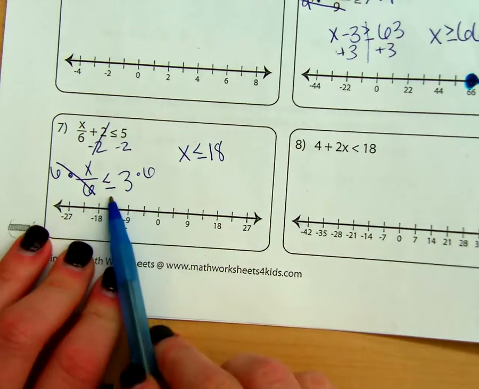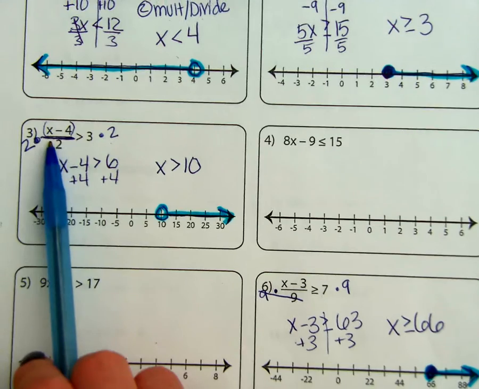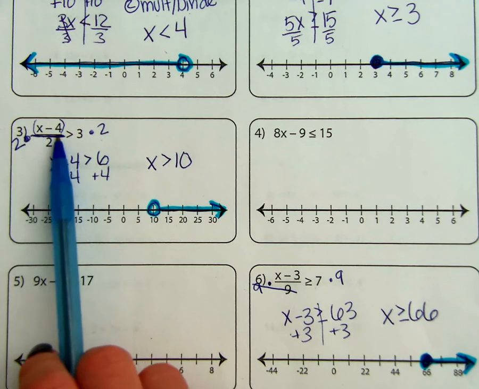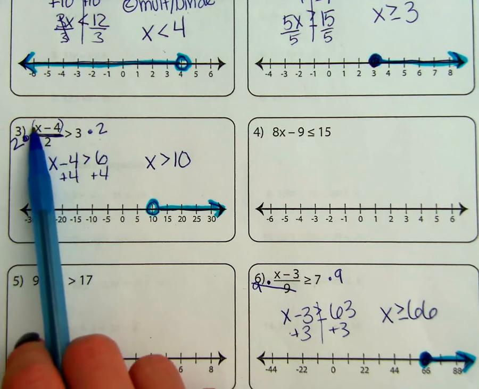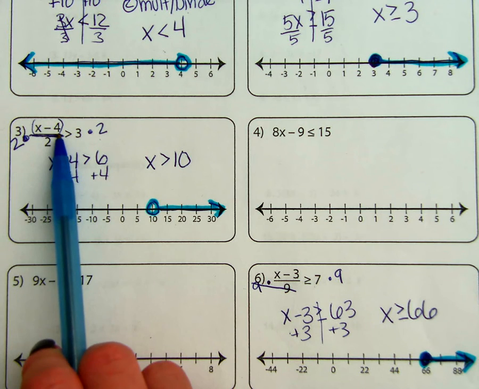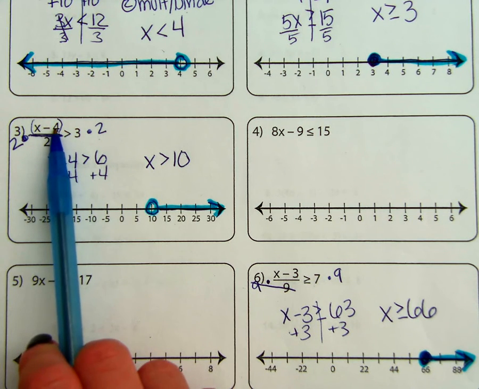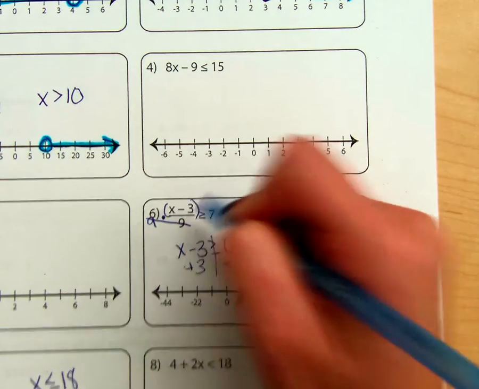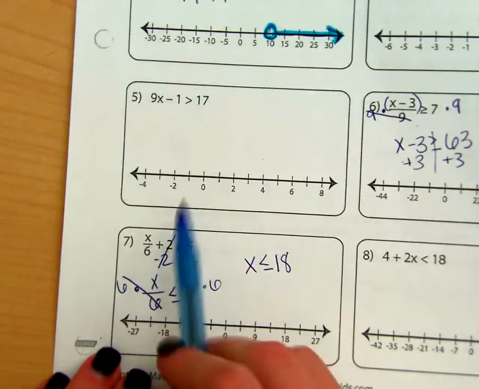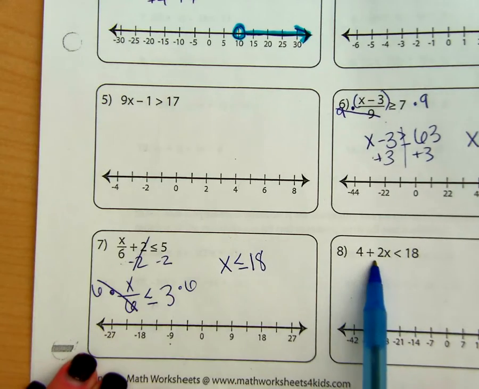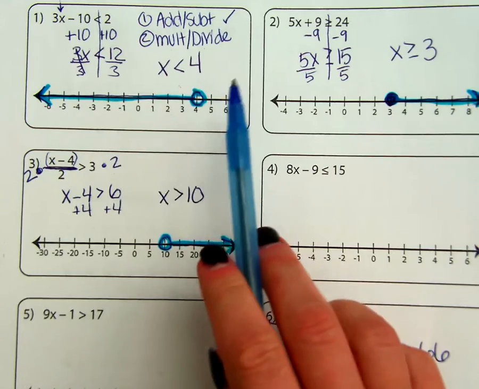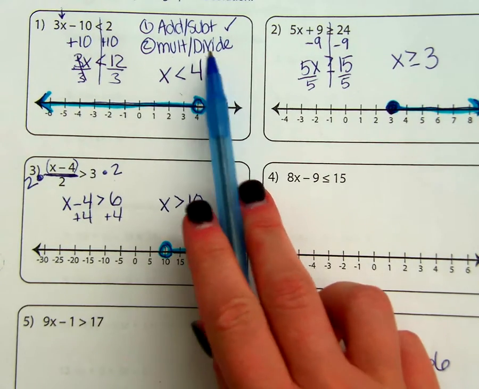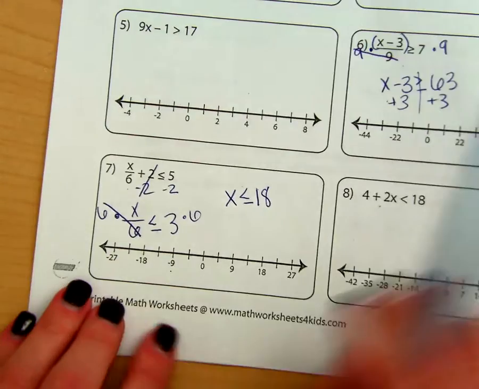The only time that you will have to multiply and divide first is when you have a division bar that the variable is on top with an addition or subtraction sign, because it's considered parentheses. Otherwise, if you have anything that looks like this or like this, you need to make sure you add and subtract first and then multiply and divide.